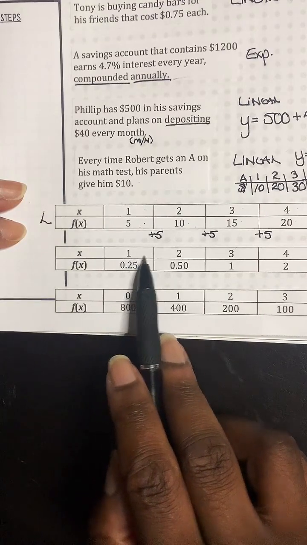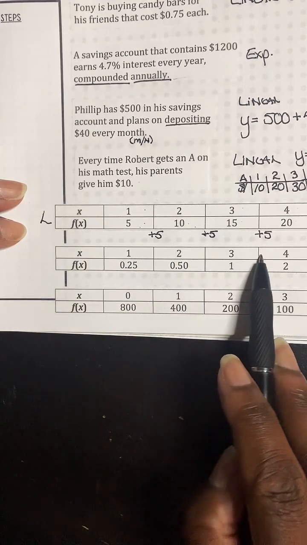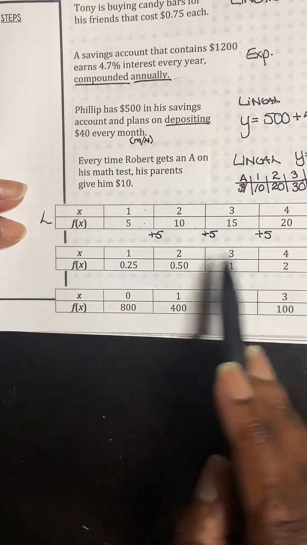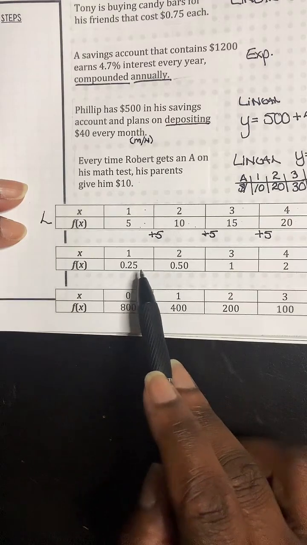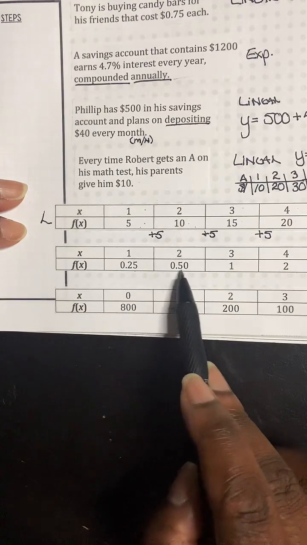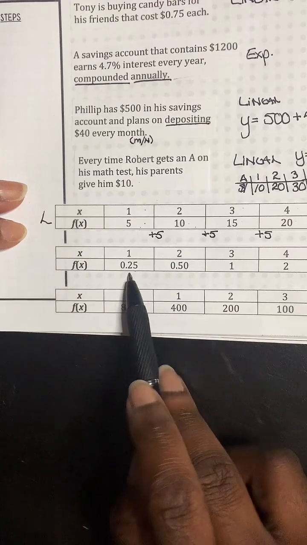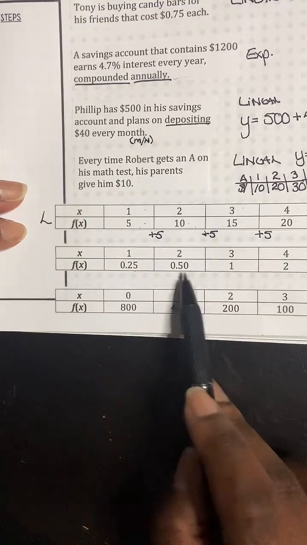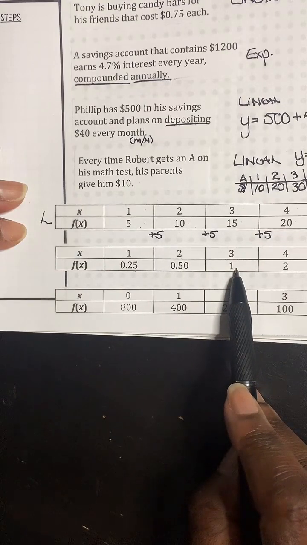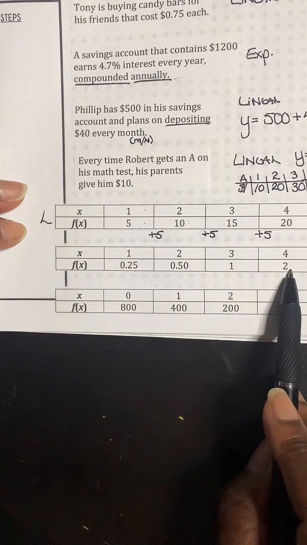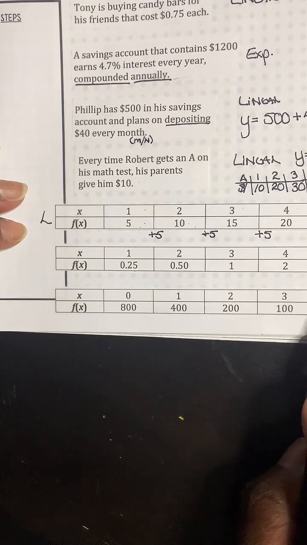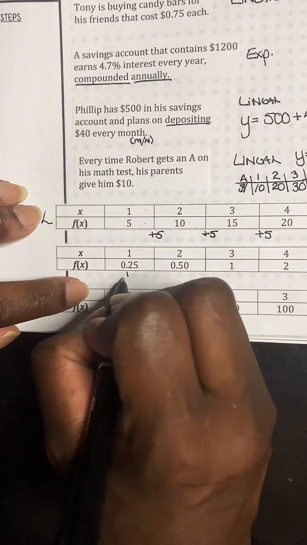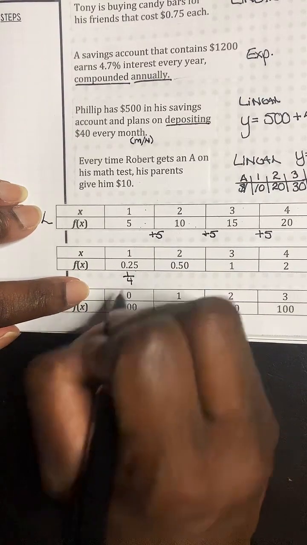Okay, x's are increasing. There you go, doc. So that means I need to take a look at our y's. From 0.25 to 0.50, then 0.50 to 1, but then it goes 1 to 2 and 2 to 4. So if I look at 0.25, that's equivalent to 1/4.